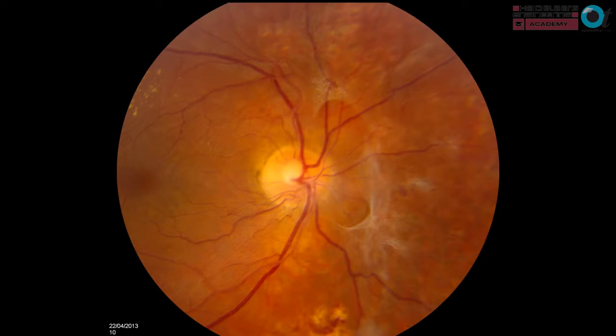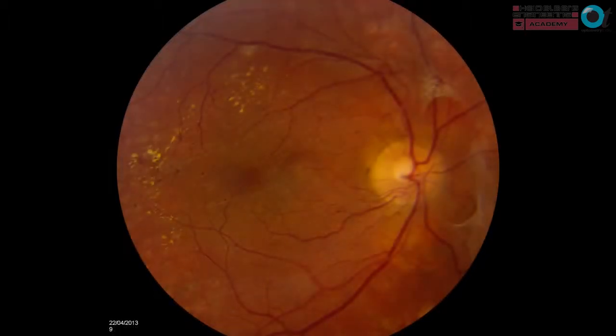So I was able to offer him further laser treatment, but also because of his macular edema, intravitreal therapy with fantastic regression of his proliferative disease and drying out of his macula. And this patient's still in employment, still holding down a job, and he's the main breadwinner for his family.